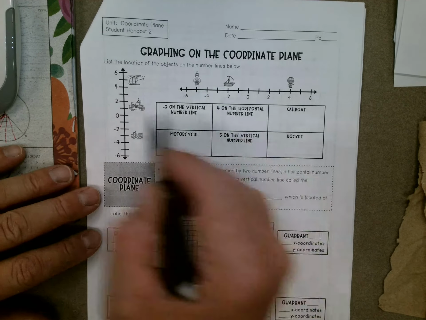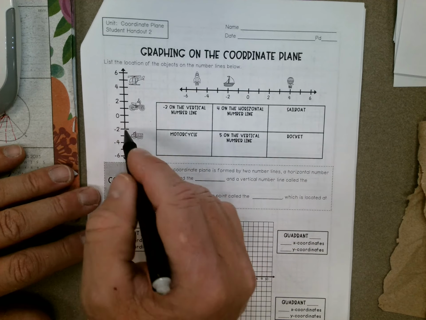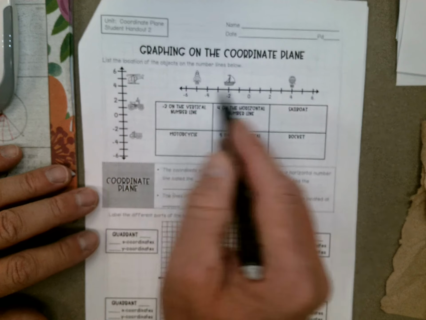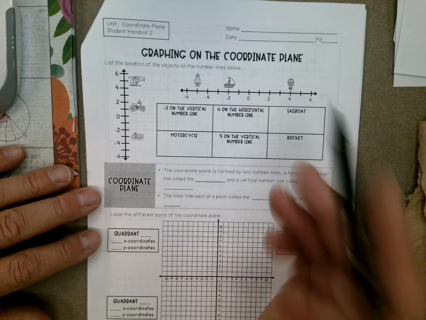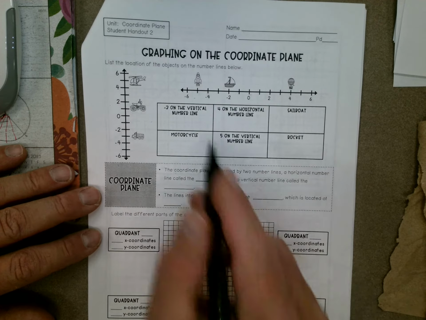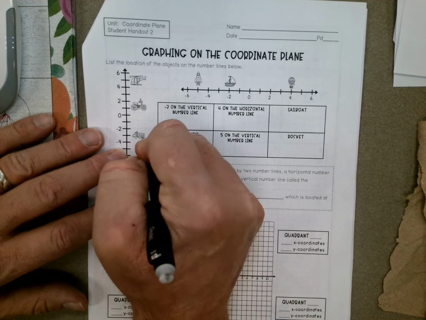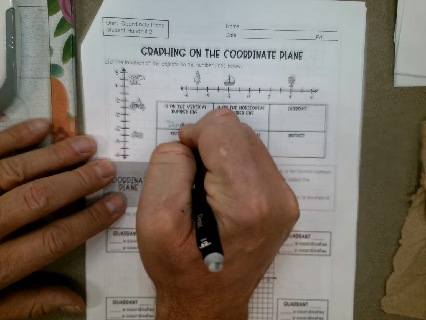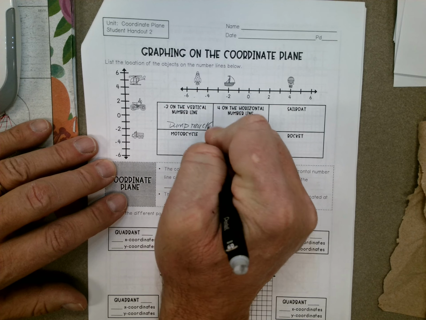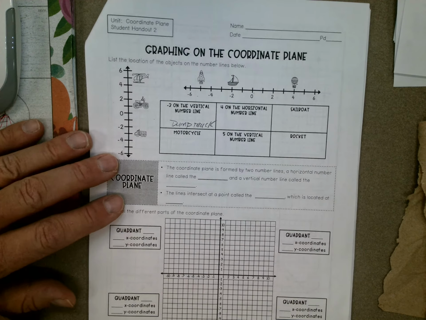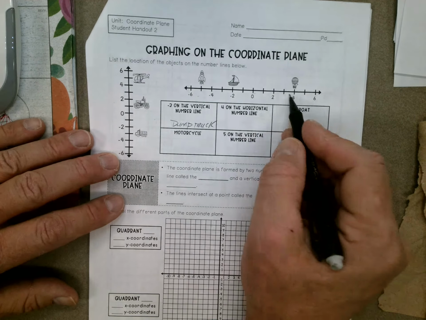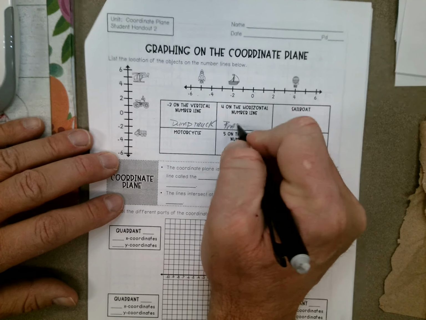Okay. So they give us some kind of number lines so we can understand when we go up, it's positive, down, it's negative. To the left, negative, to the right is positive. So -3 on the vertical number line is the dump truck. All right, let's go ahead and do these. And you don't need to wait for me. You can go ahead and hit these up. 4 on the horizontal line is the balloon, right?